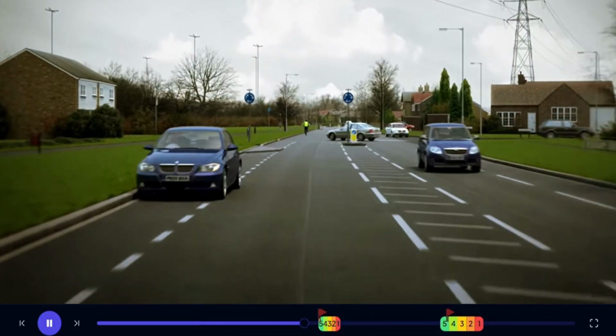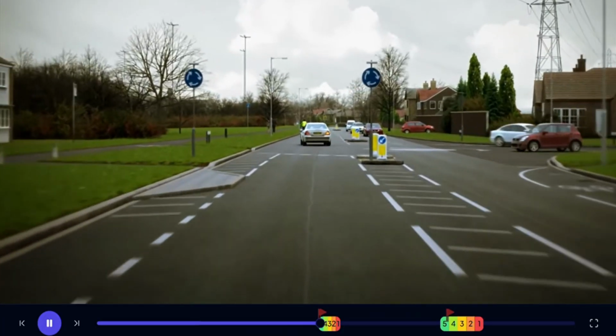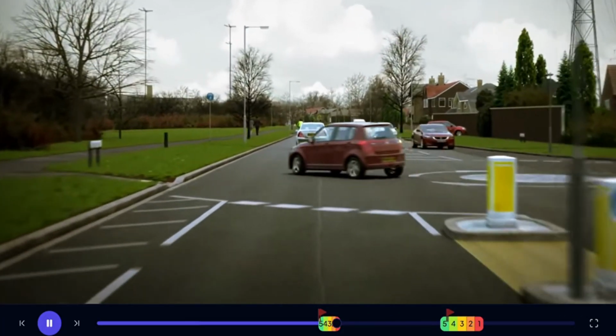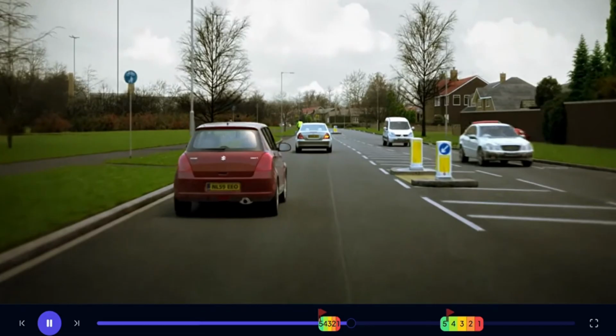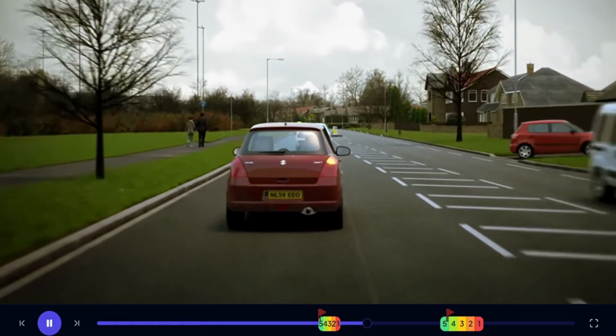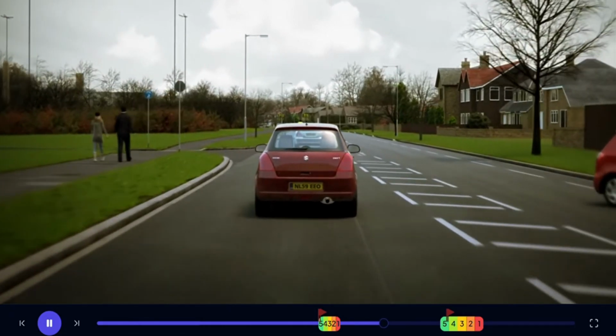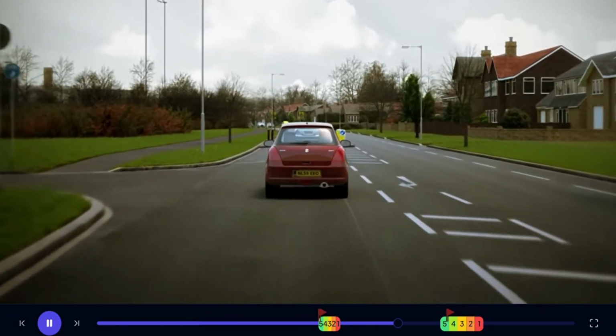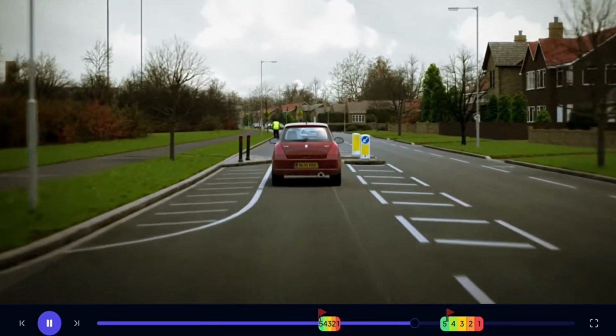The first hazard was the red car that came into my lane from the right at the crossroad. You can see that the moment it started moving across, that's when the hazard began to develop. And that's exactly when I clicked. If I'd been too early or too slow in clicking, I would have missed the scoring window.